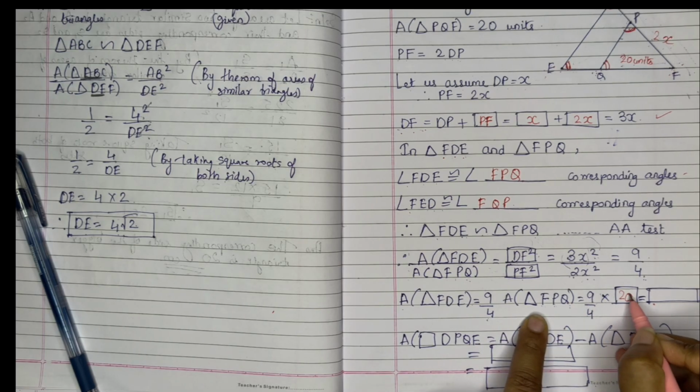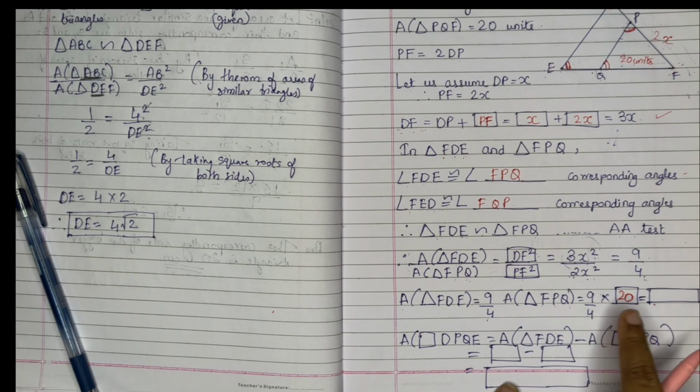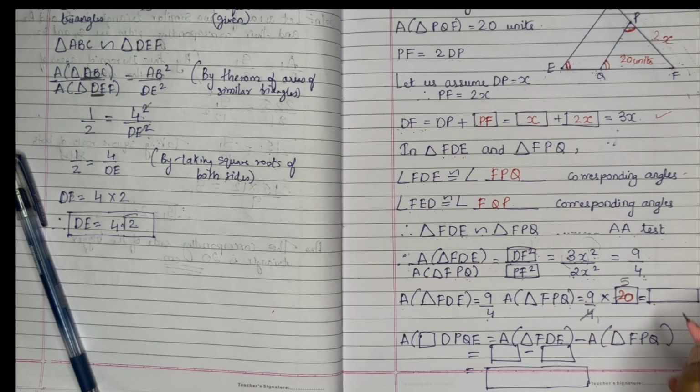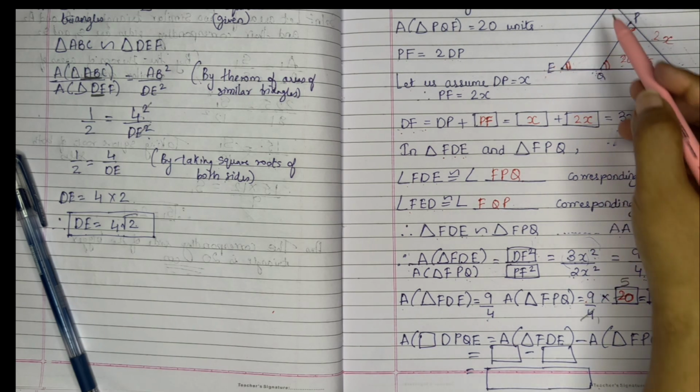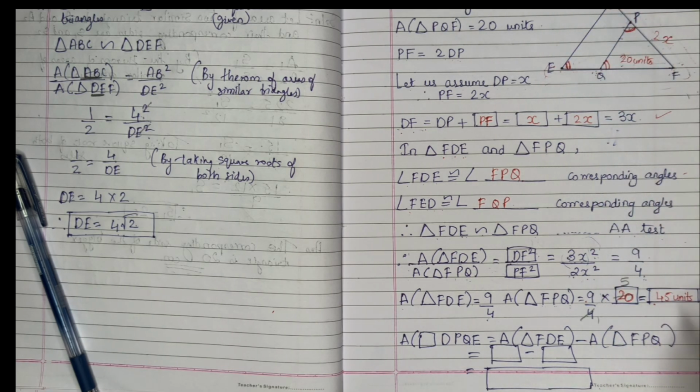FPQ was given in the question as 20 units. So 4 ones are 4, 4 fives are 20, and 9 fives are 45 units. So now you got the area of the bigger triangle. The whole area of the bigger triangle is 45 units.